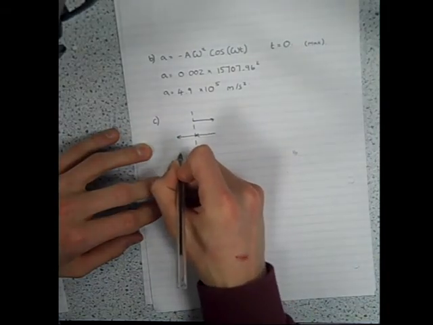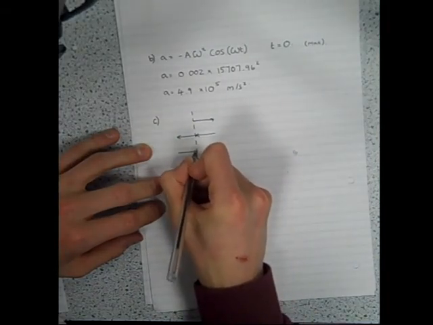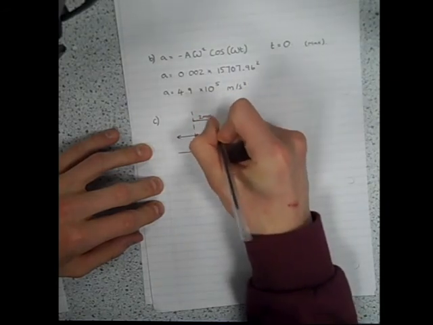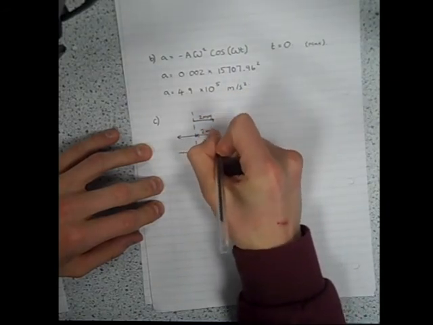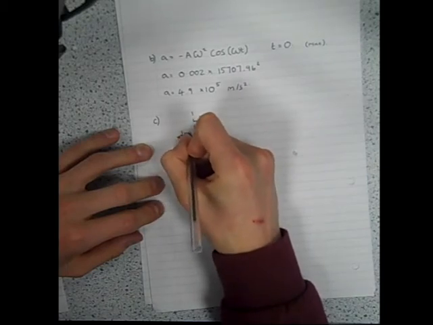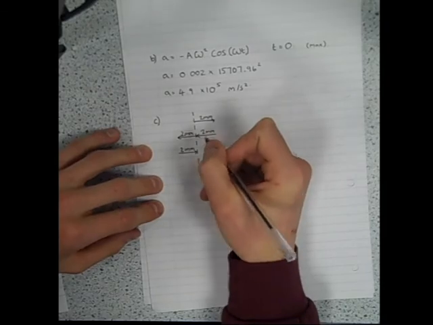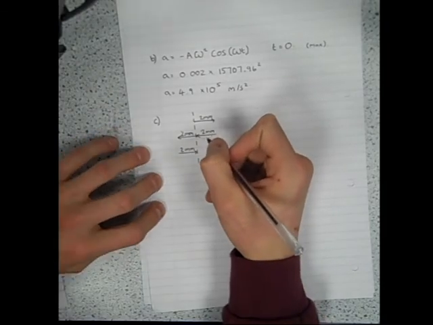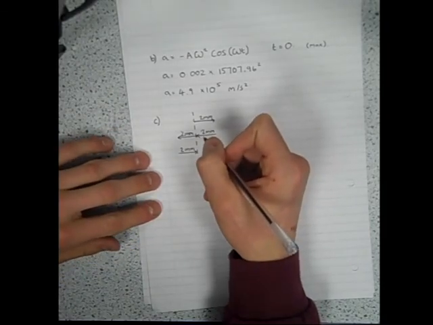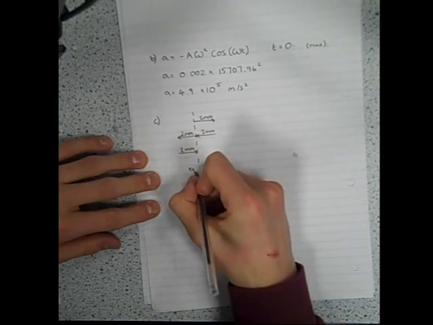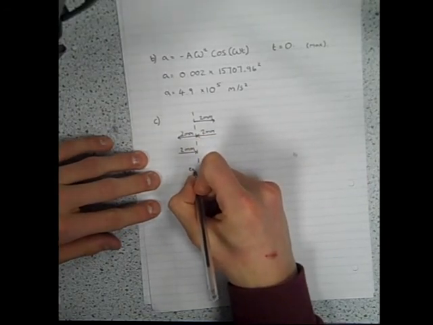If you start at neutral and go to the maximum right amplitude, that's your first 2 millimeters. Then you've got to go back to the middle, which is another 2, then up to the left, another 2, and then back down to the middle to finish the cycle. So overall you've got 8 millimeters, which is 0.008 meters.